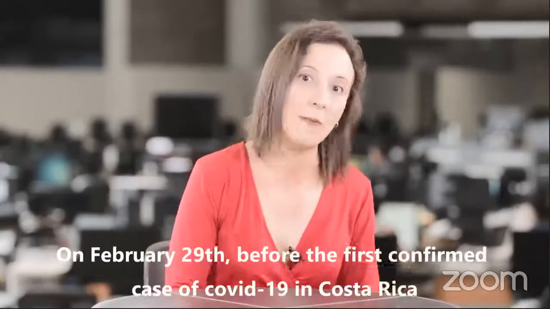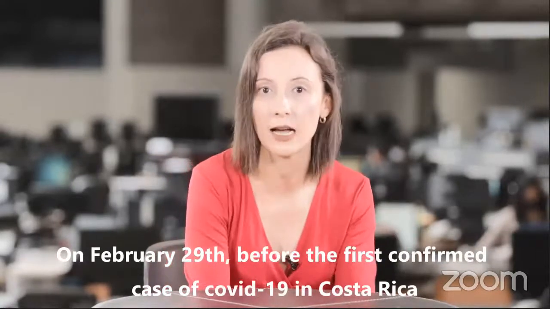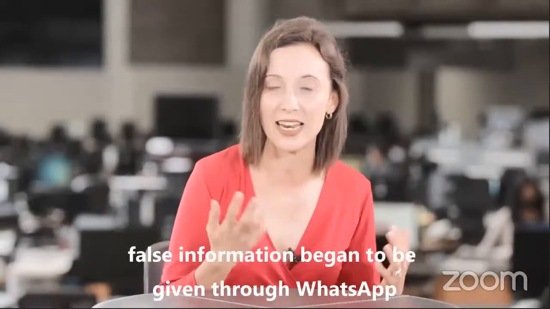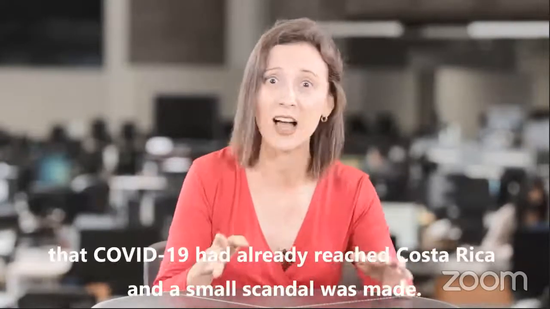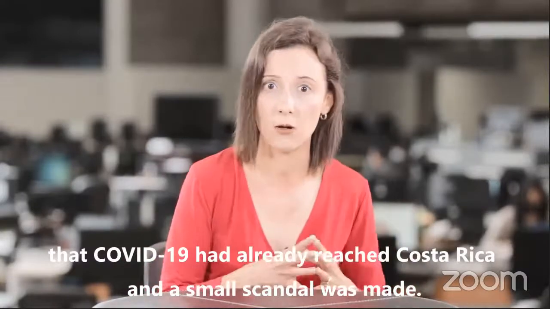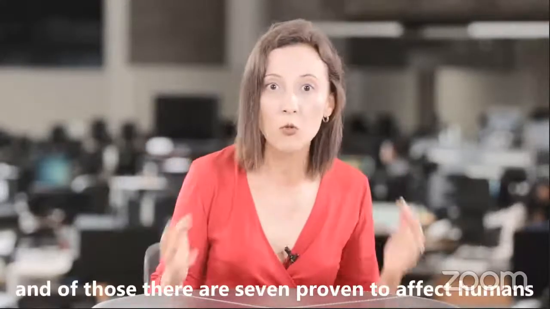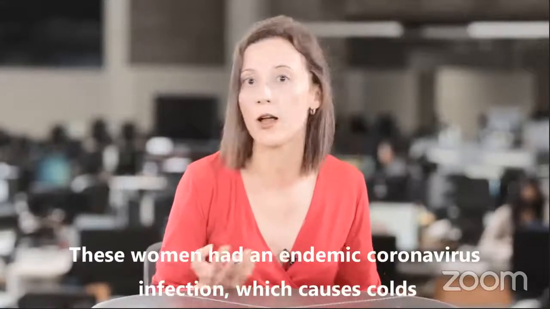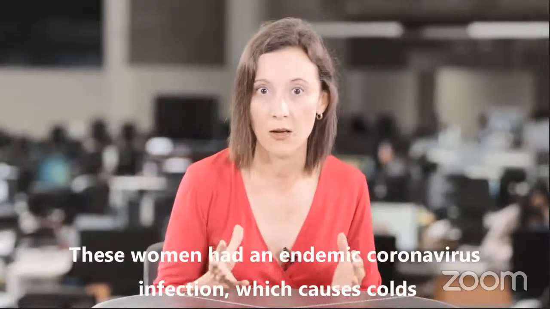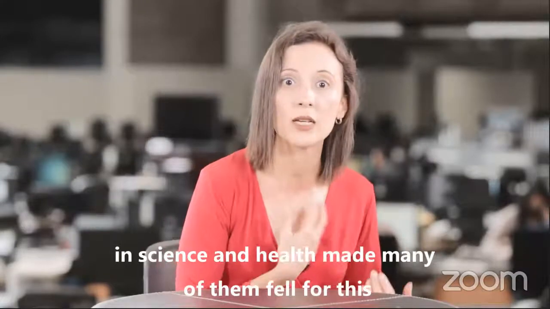Entonces, ¿qué sucede? El 29 de febrero pasado, antes de que llegara el primer caso confirmado de COVID-19 a Costa Rica, se comenzó a dar una falsa información en cadena acerca de que había 2 mujeres con coronavirus y que ya había llegado la COVID-19 a Costa Rica y se hizo un escándalo. Muchos colegas se apresuraron a publicar. Desgraciadamente ellos no tenían la formación para saber que coronavirus hay muchos y de esos había probado ya 7 en seres humanos. Estas mujeres tenían una infección por coronavirus endémico del que causa resfríos y catarro, pero el no tener el conocimiento específico en ciencia y salud hizo a muchos colegas míos caer en esto.